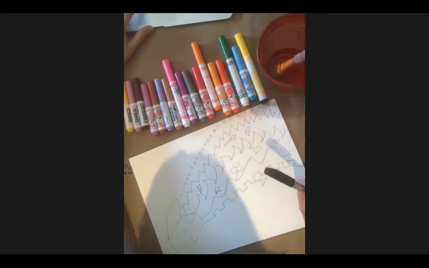Does anyone have questions? Yes, Sophie. Can you do whatever design you want on the treasure chest? Yes, you can. Okay, any more questions?